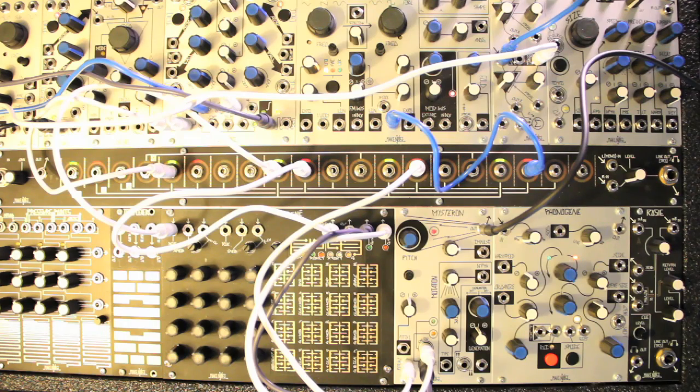When the pitch knob is set full counterclockwise, the Mysteron enters quantize mode, which forces it to track more accurately but over a smaller range, about 3 octaves.